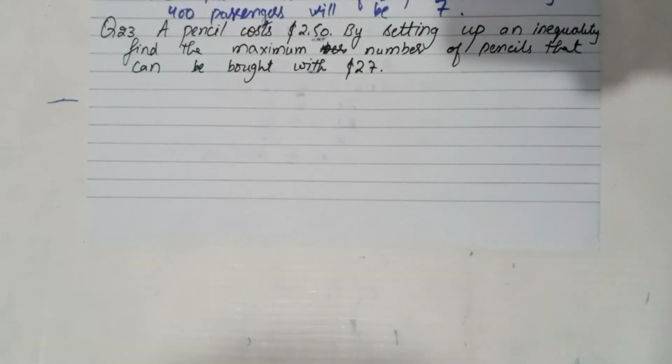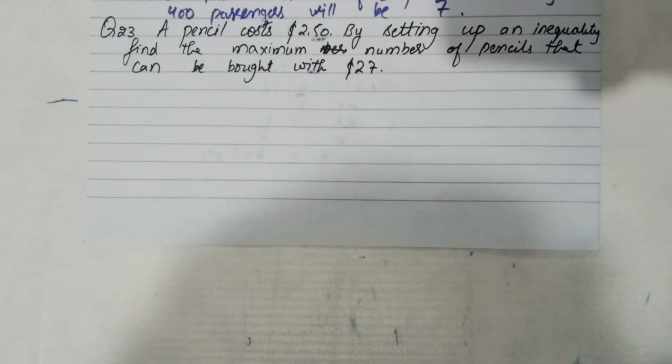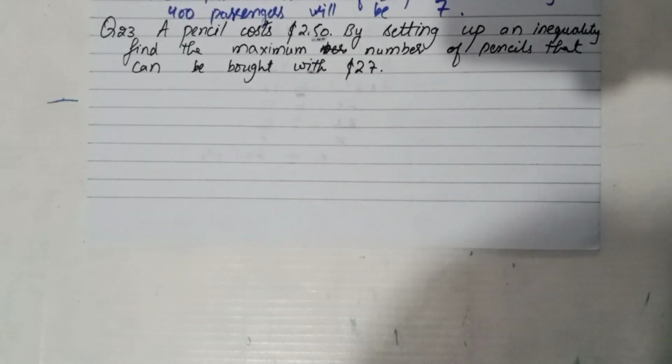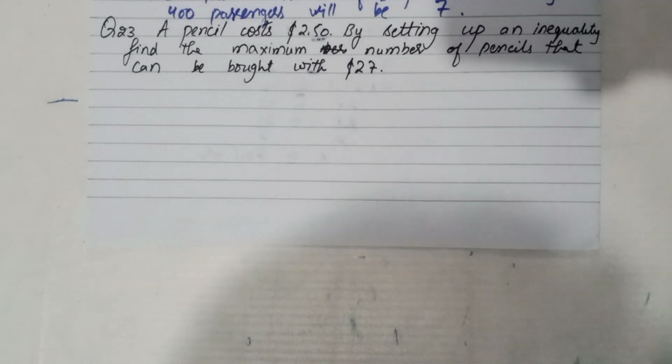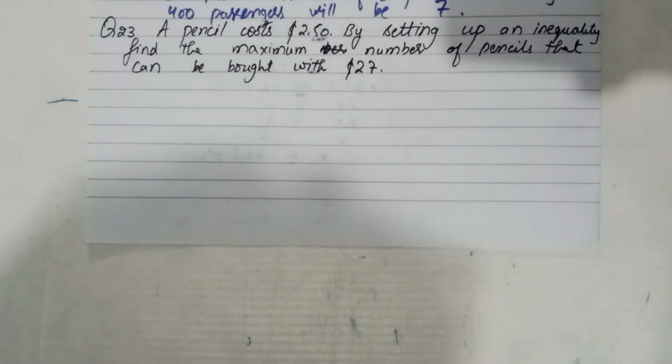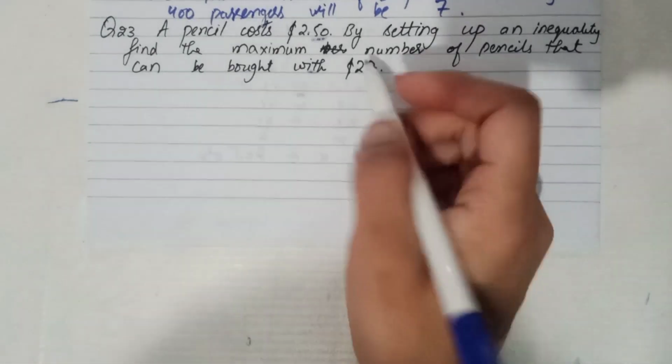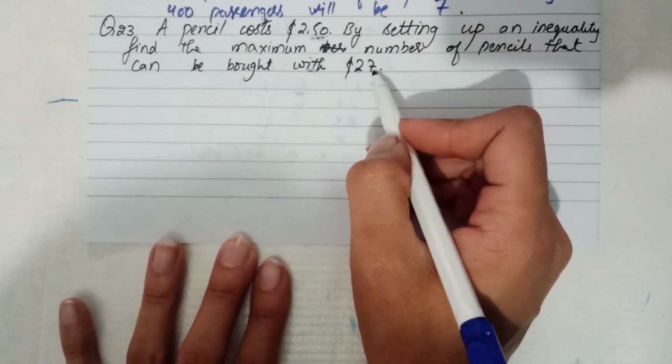Now students, question number 23. A pencil costs $2.50. By setting up an inequality, find the maximum number of pencils that can be bought with $27. Now each pencil costs 2.50, and we have to buy the pencils with $27.